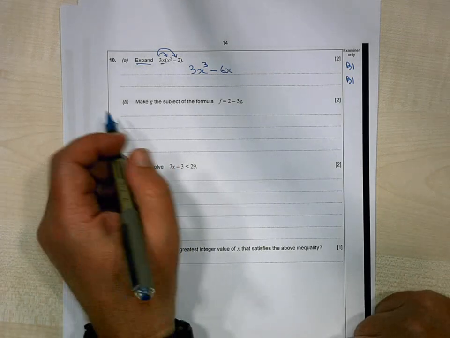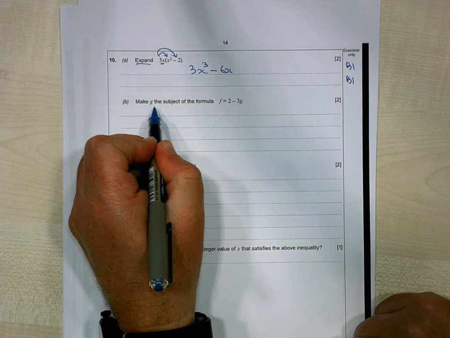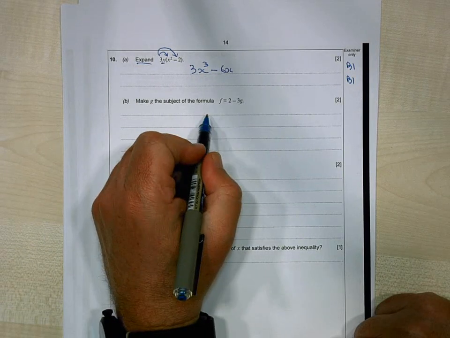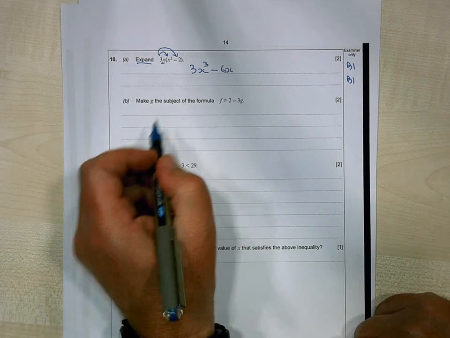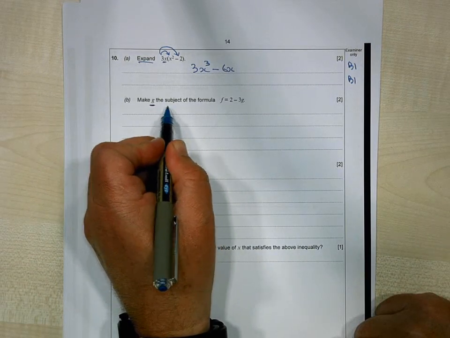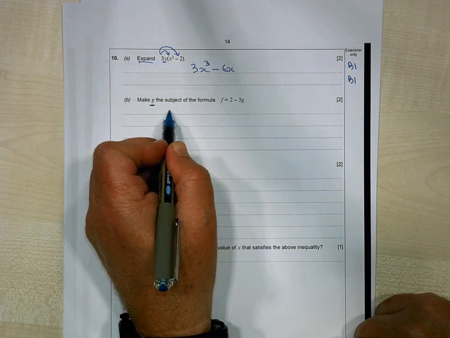Right, we haven't done this in class, but it pretty much follows the rules of solving equations, where what you do to one side, you have to do to the other. What you want to do is get whatever they say to make the subject of, so you want to rearrange it so it's g equals.